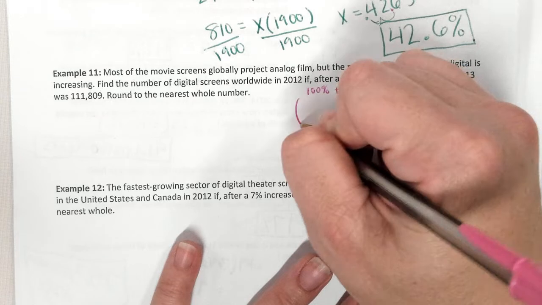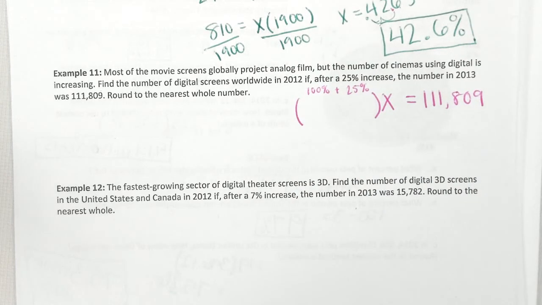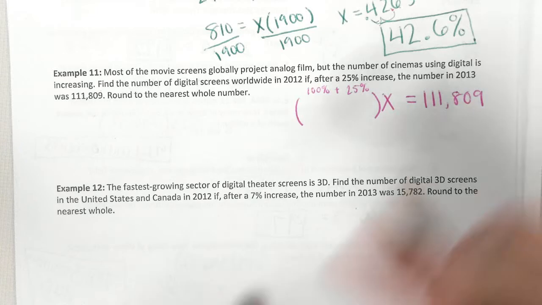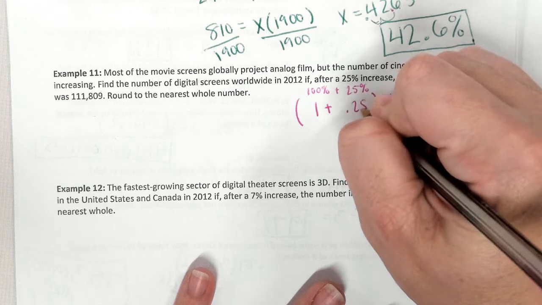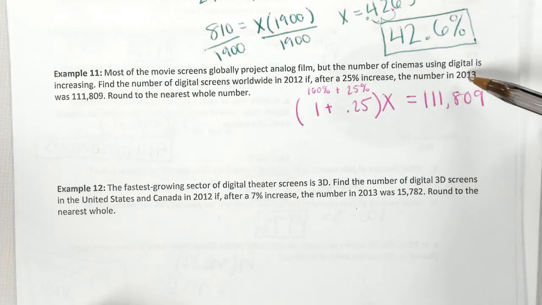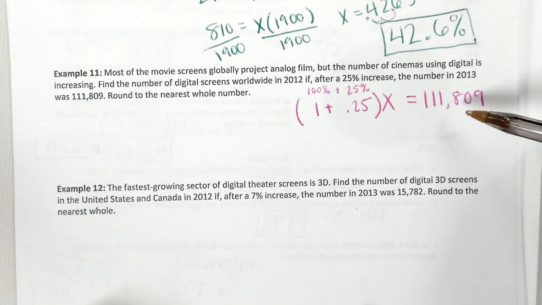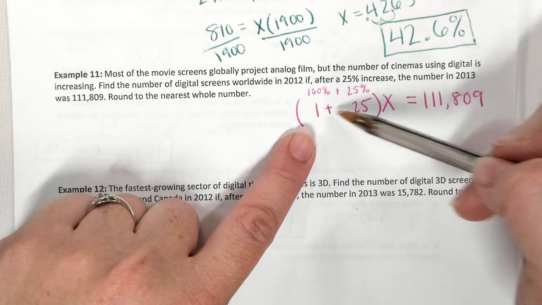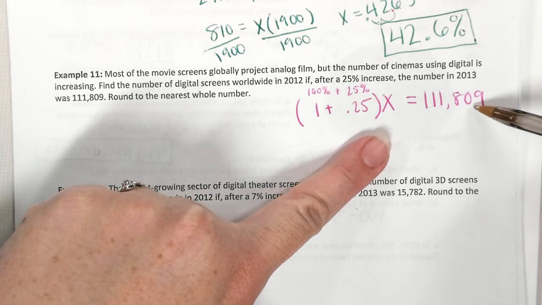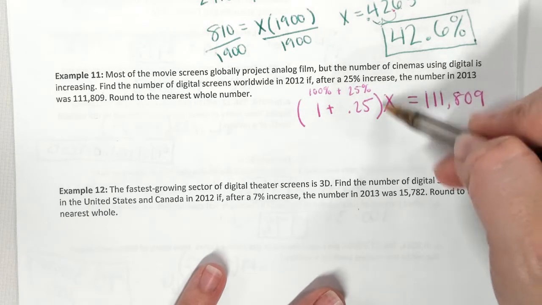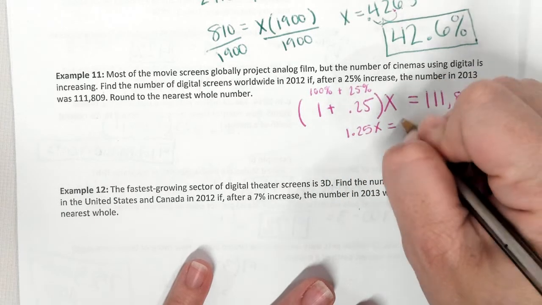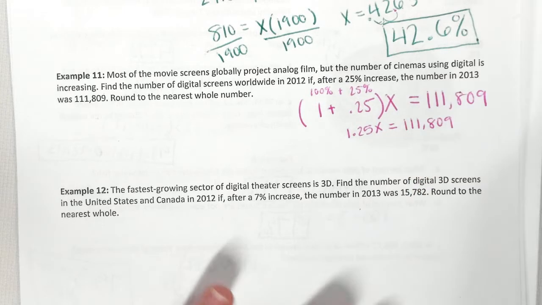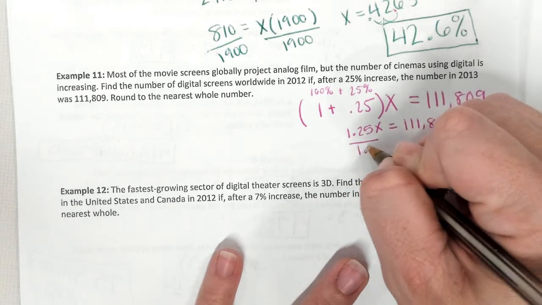So knowing that, how do I write 100% as a decimal? 1 plus, how do I write 25% as a decimal? Okay, pretty much this is 125% of what I'm looking for, because the original plus the 25% created this. So then I can just solve. This is the original, I don't know what it is. So I get 1.25x equals 111,809. And I'm going to divide both sides by 1.25.